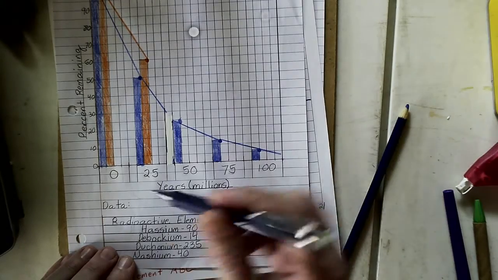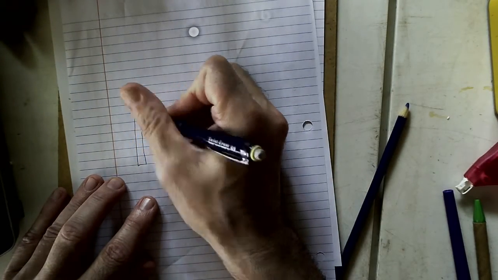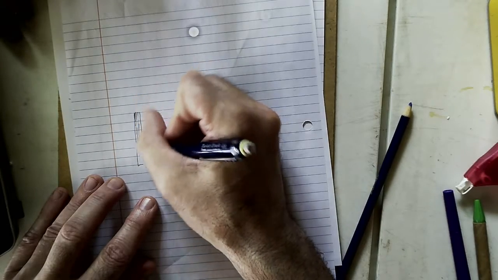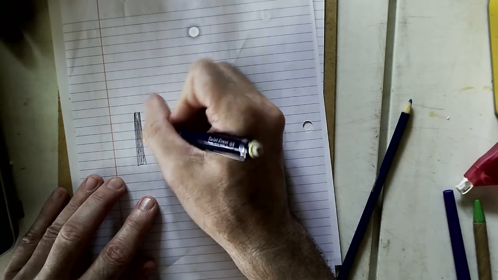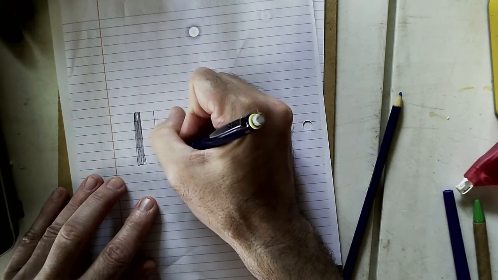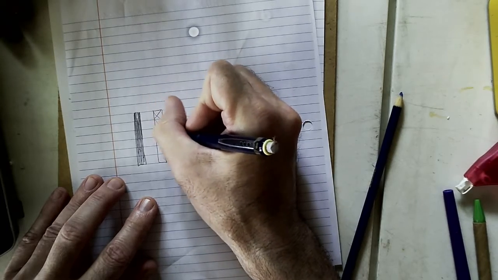If you don't have colored pencils, you can also use, for example, Hassium could be fully colored in, and then Debauchium could be something like X's.